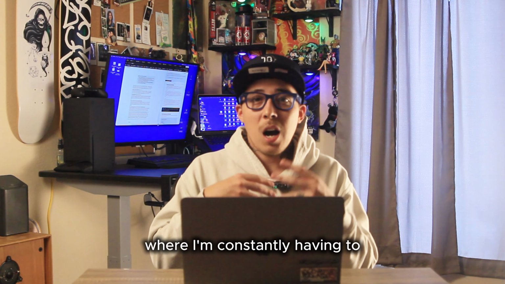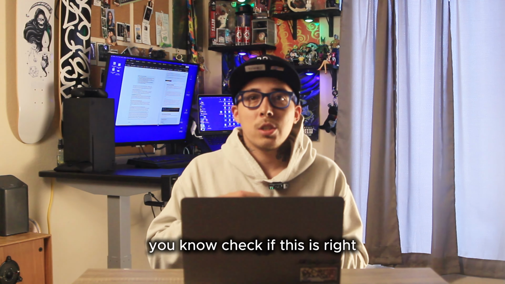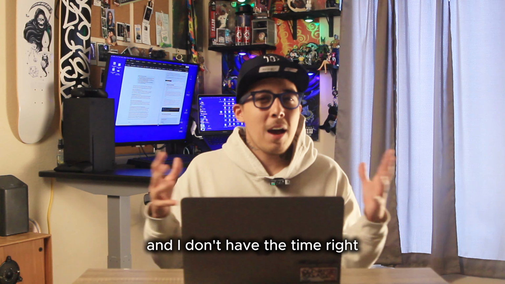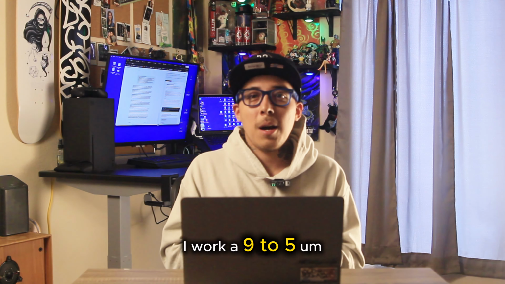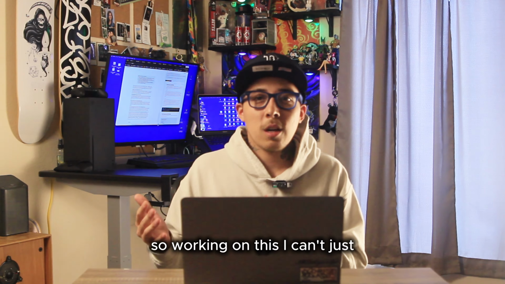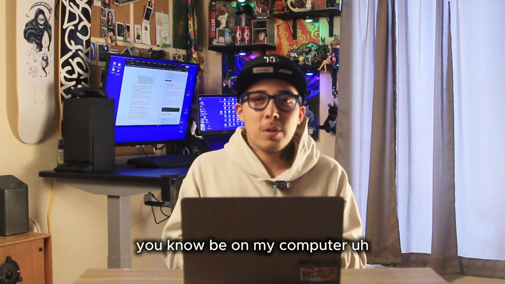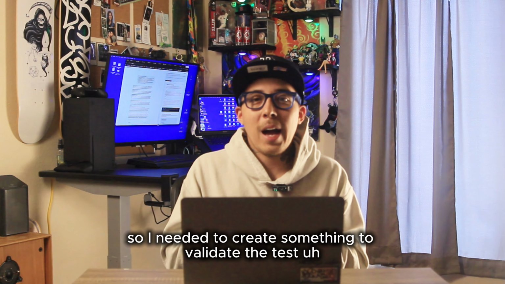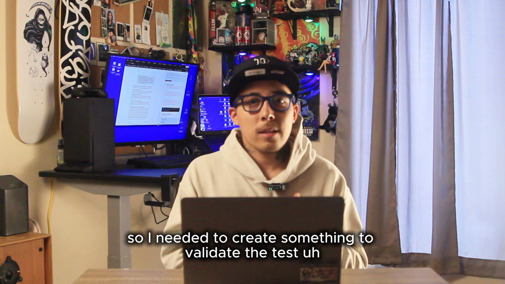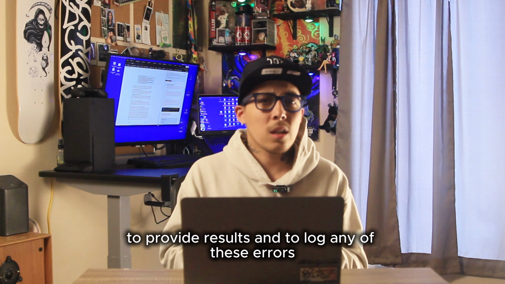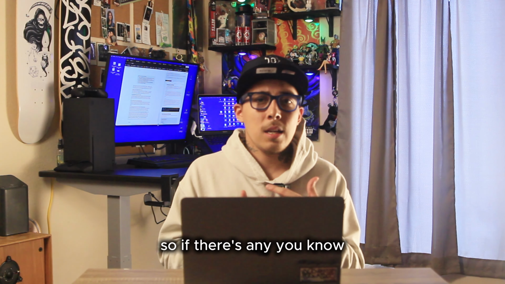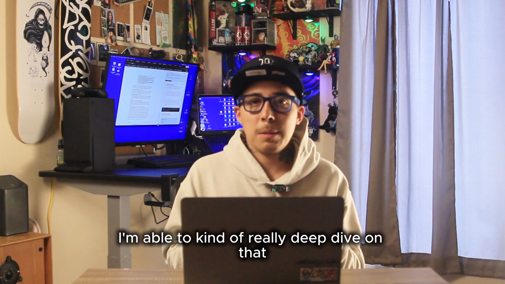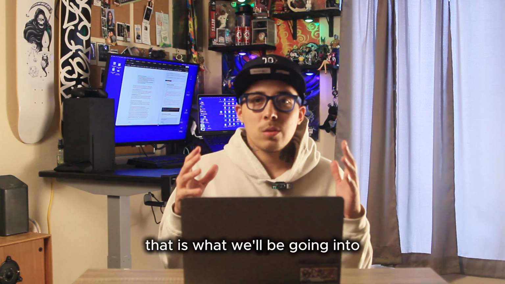workflow where I'm constantly having to check if this is right, check if this is working, and it's a constant back and forth. And I don't have the time, right? I work a 9 to 5. I do have a full-time job, so working on this, I can't just be on my computer, quote unquote, vibe coding and responding every 2 seconds. So I needed to create something to validate, to test, to provide results, and to log any of these errors. So if there's any mess ups or things that are repeatedly not working, I'm able to really deep dive on that. So that is what we'll be going into.